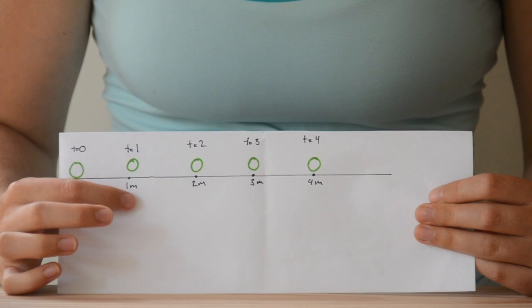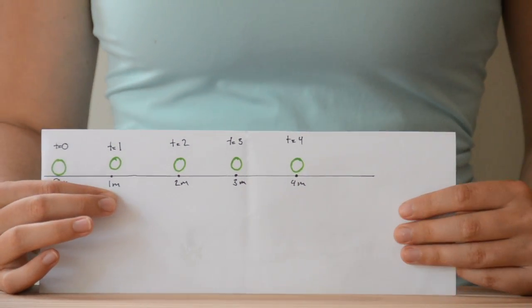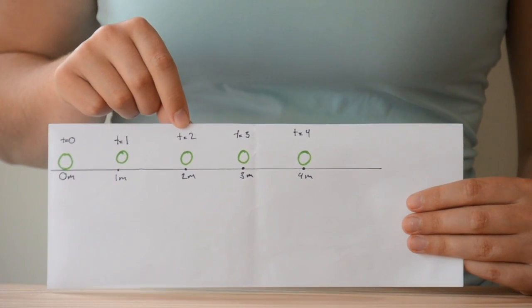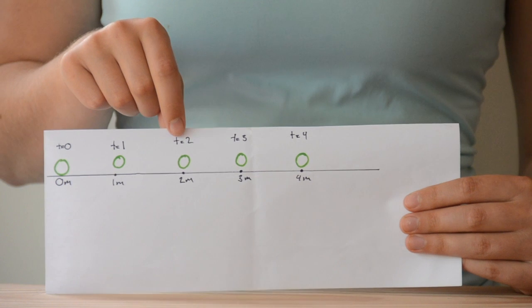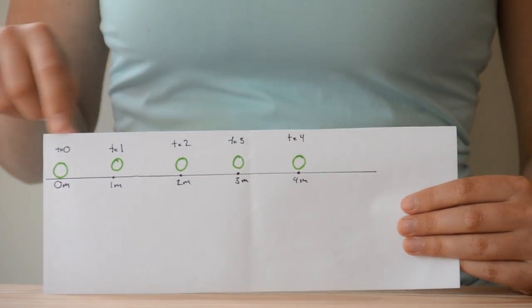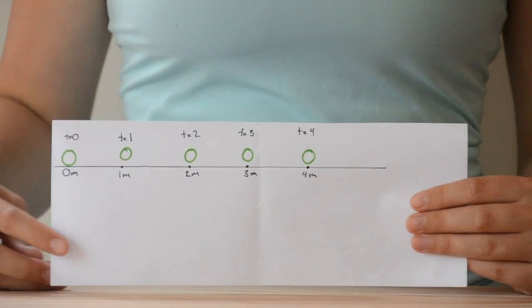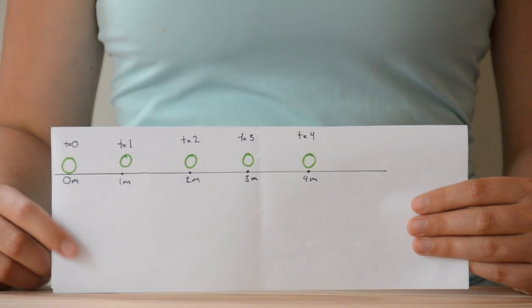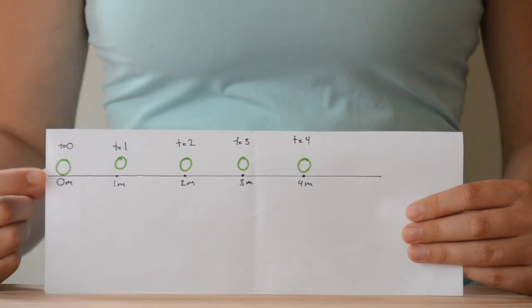It cannot jump from, let's say it was 1 second and 1 meter, and then this could not be 3 seconds for 2 meters, because that is a different jump there, and that is not uniform motion, but this is.